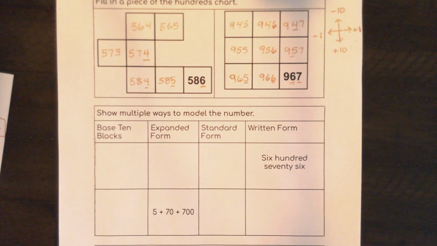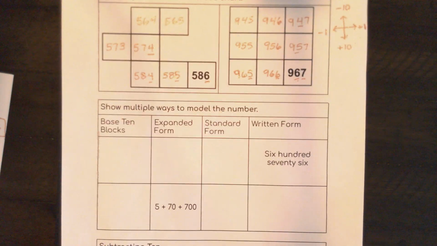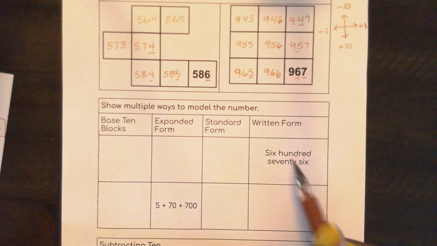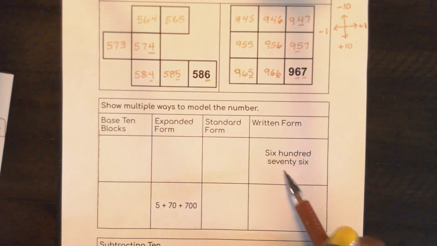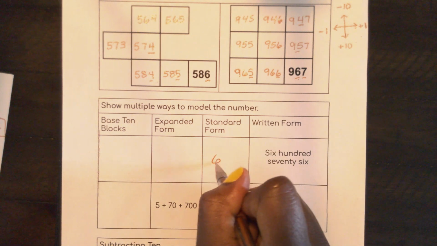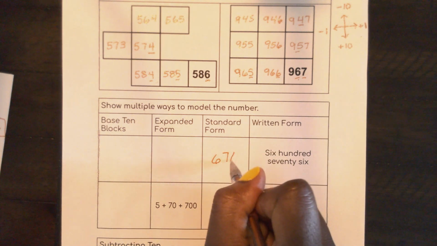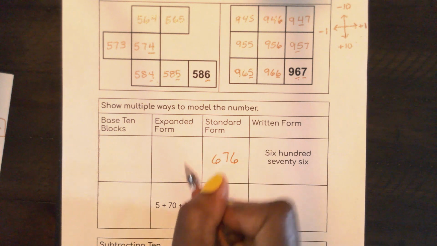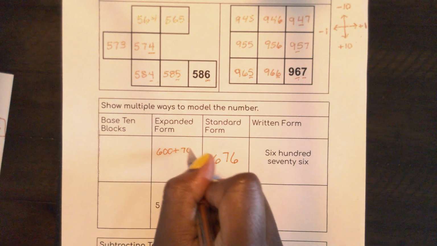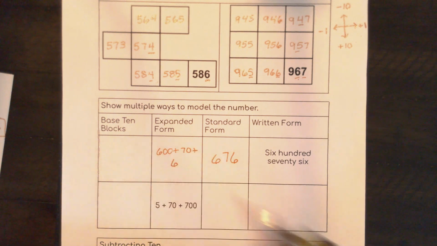Here, show multiple ways to model the number. This is one of the favorites of students. So here I can see this says 676. Standard form, 676. Expanded, 600 plus 70 plus 6.